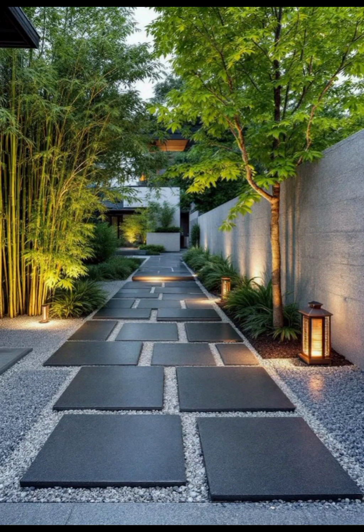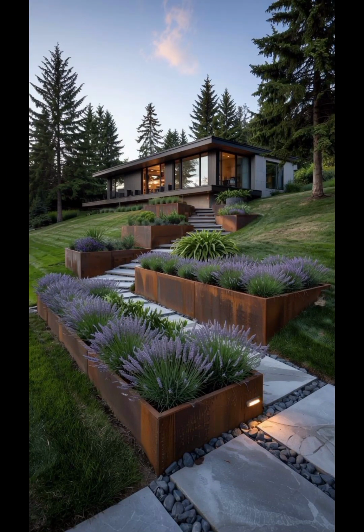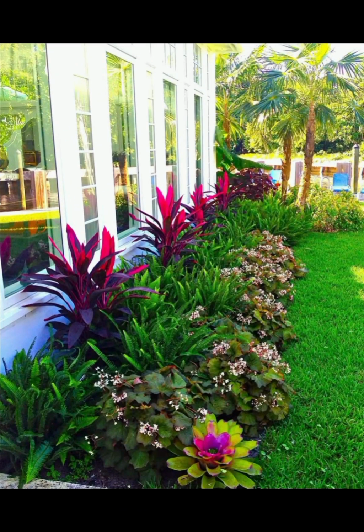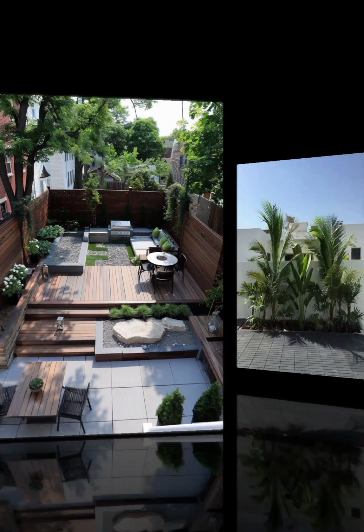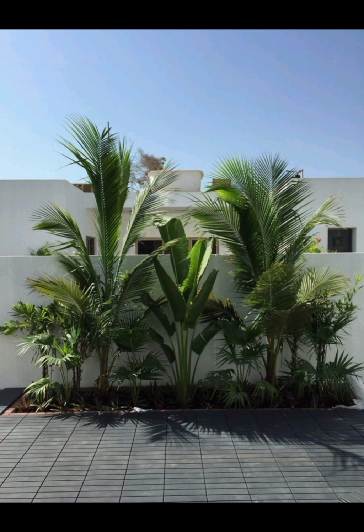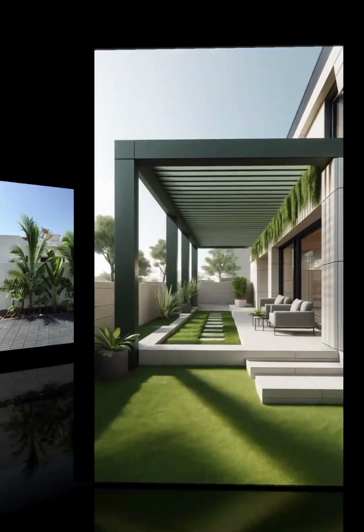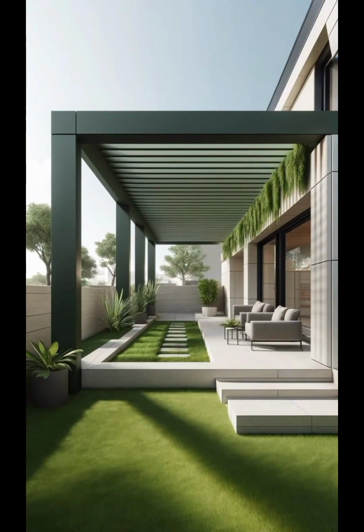Sketch your garden layout, taking into account pathways, seating areas, and focal points. And then choose a style. Decide on a garden style that reflects your preferences, such as formal, informal, cottage, Japanese, or modern.